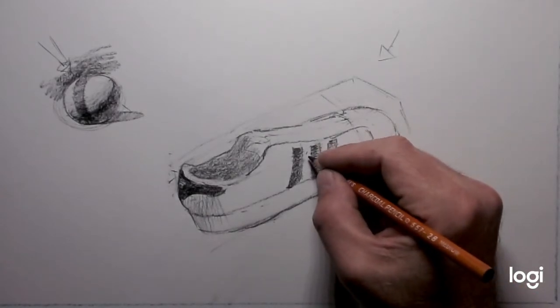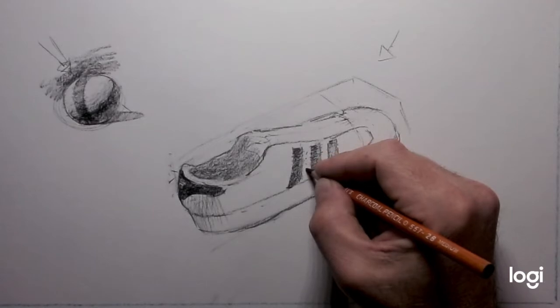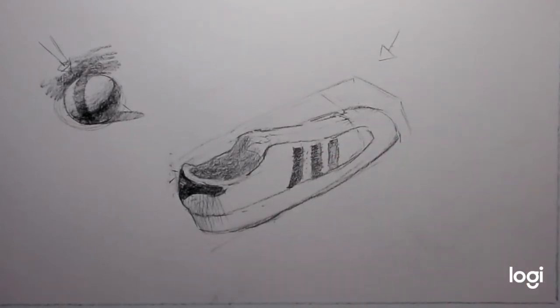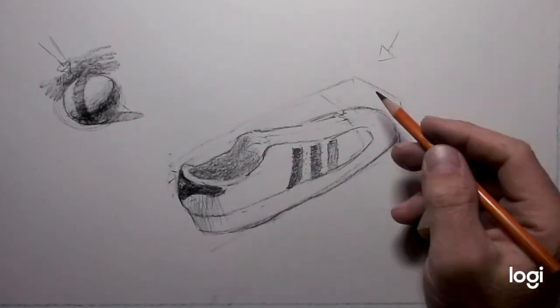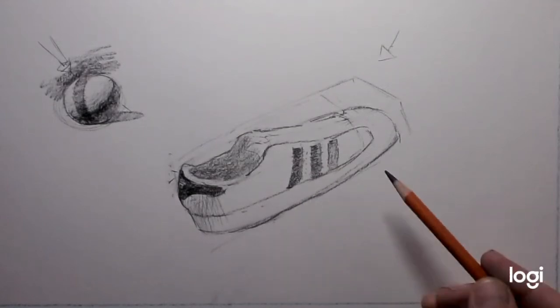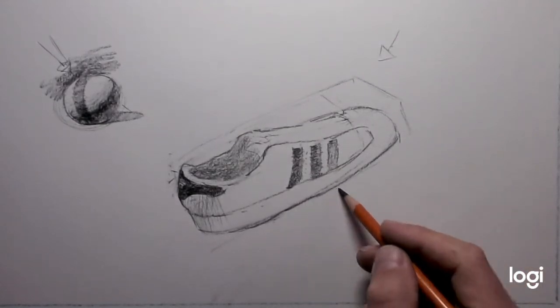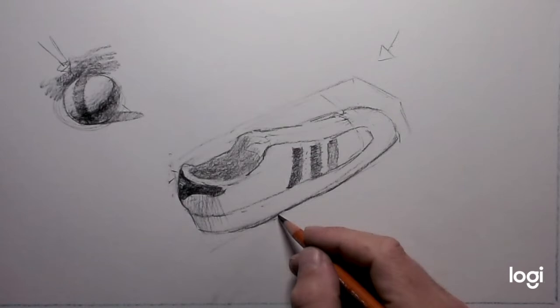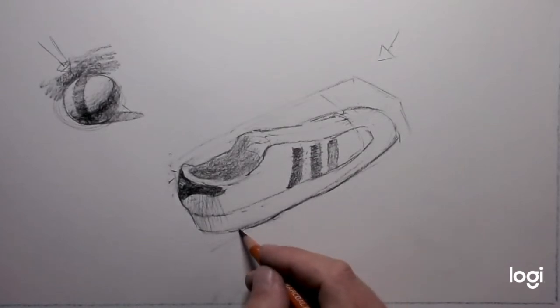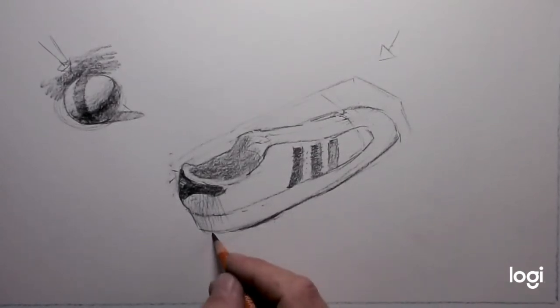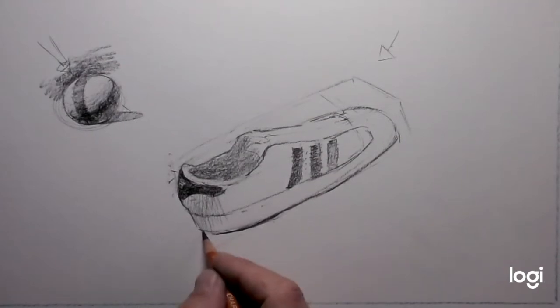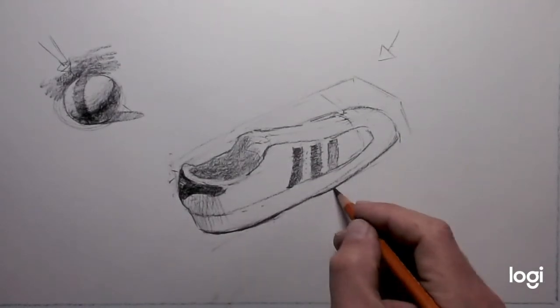And the shoe has these little dots in here. And if the light is coming this way, because the shoe has this kind of indent in here, underneath the shoe you'll see a shadow accent, but the bottom line of the shoe can be really strong right there.